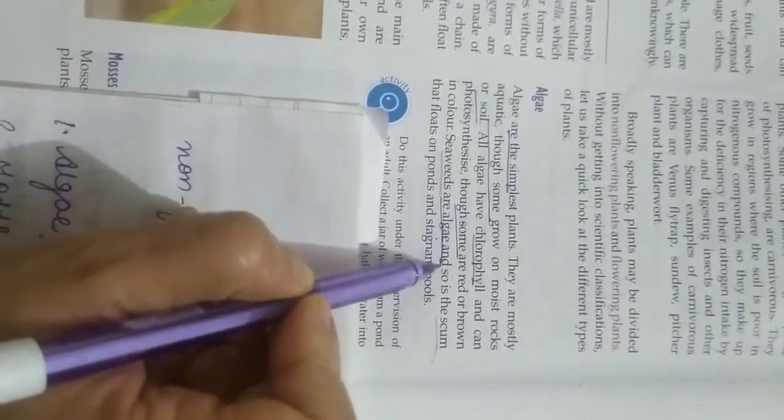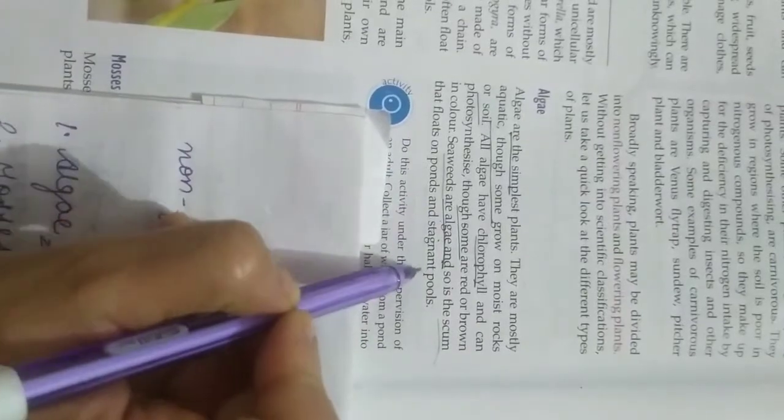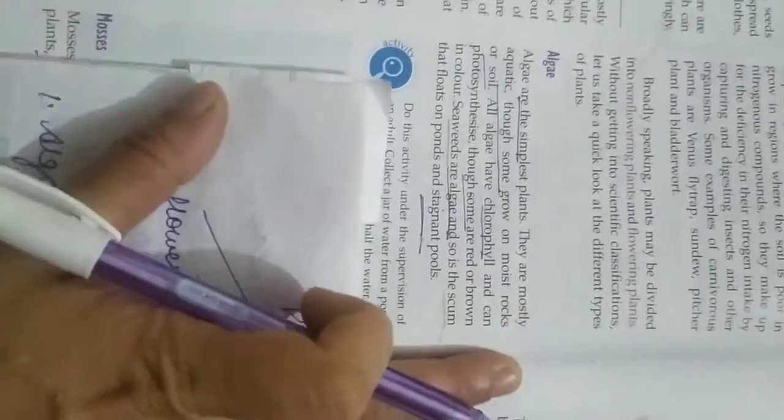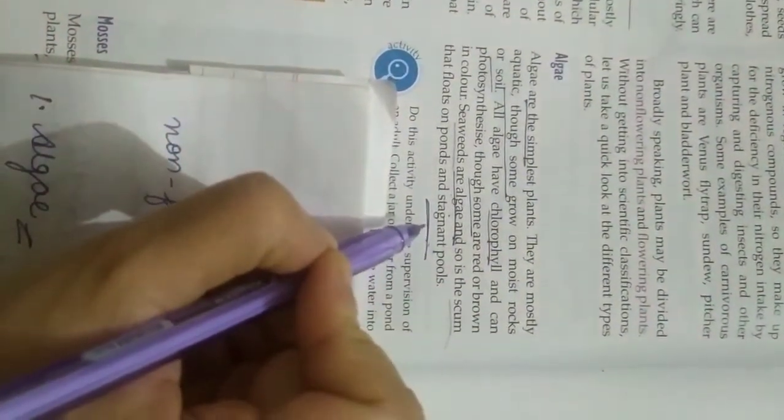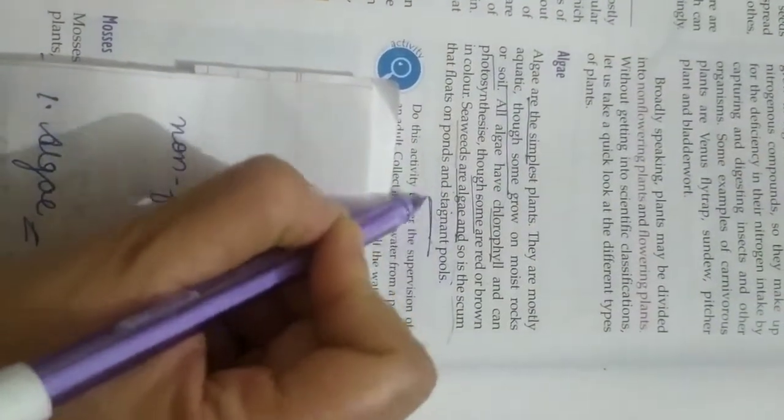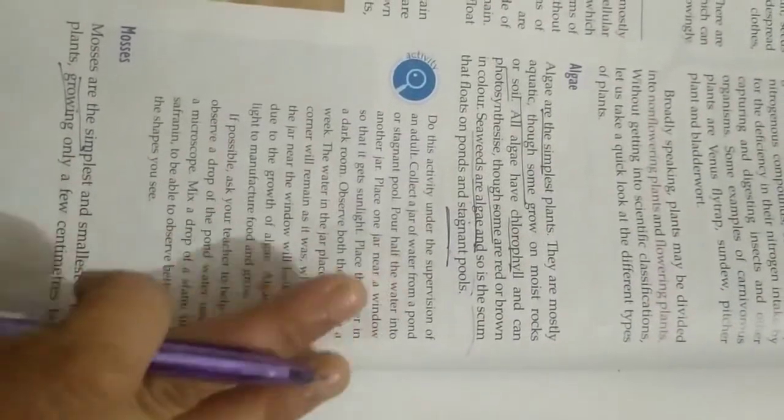Seaweeds are algae, and so is the scum that floats on ponds and stagnant pools. Stagnant means where water is not moving, meaning standing water, like ponds and drainage. These are examples of stagnant pools, where the water stands still, like pools, etc.